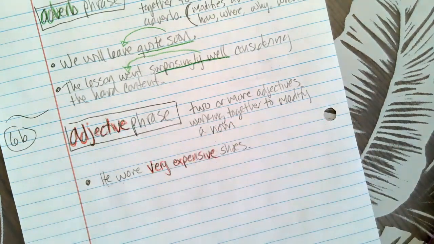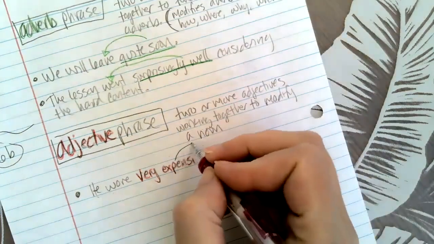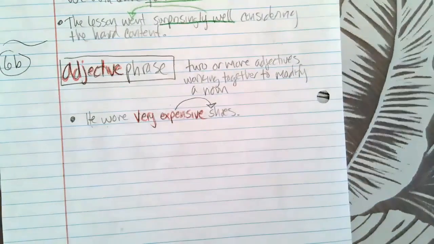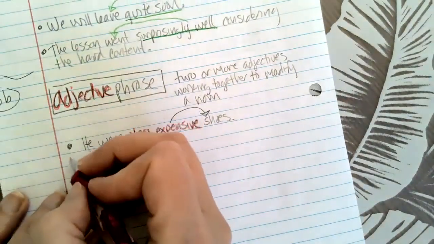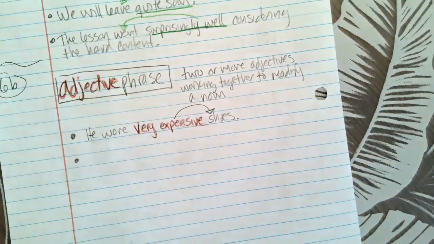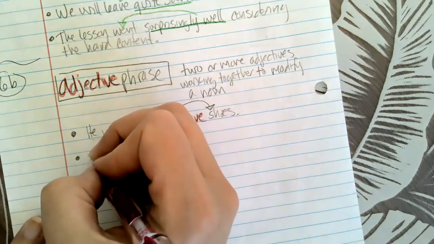So when we think about that, we want to think about, what are they modifying? The shoes. Very expensive. The next ones, go down one line. The dog that seems crazy barks all day.